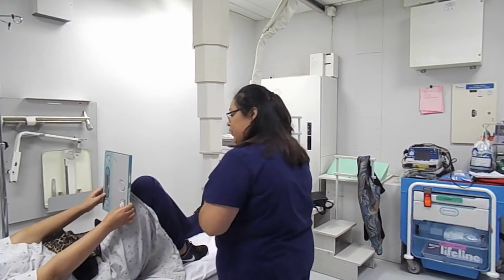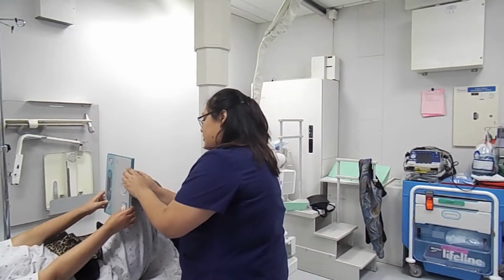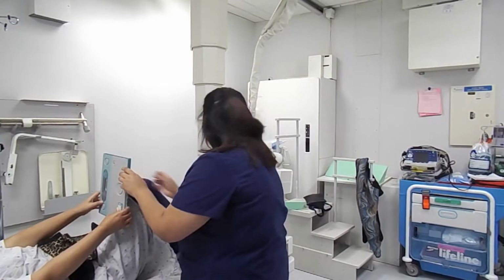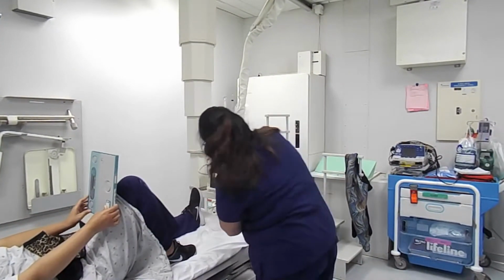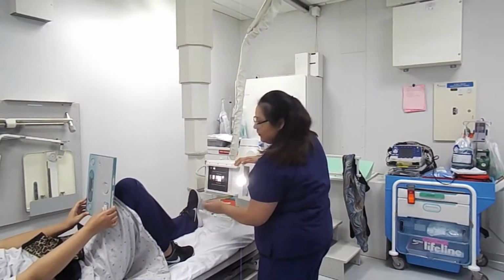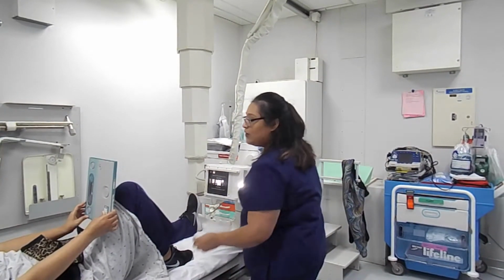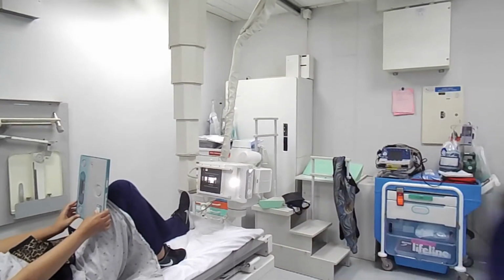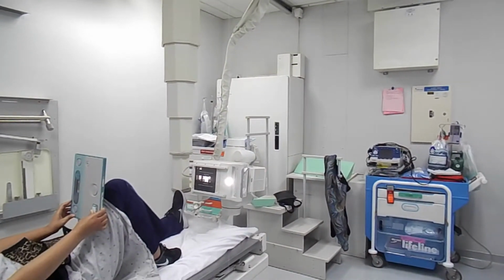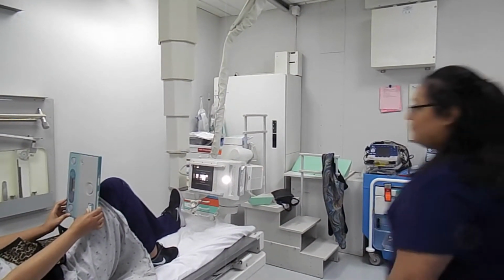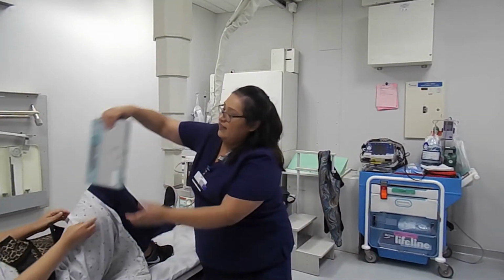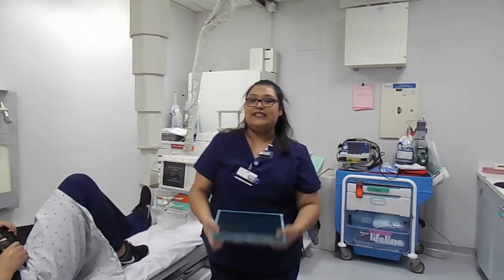Looks good. And marking my image. And just making sure that we're at a good distance as well. Right, good, 40. Okay, hold on still. X-ray. Okay, and we're going to be reading the image. So that completes our knee.